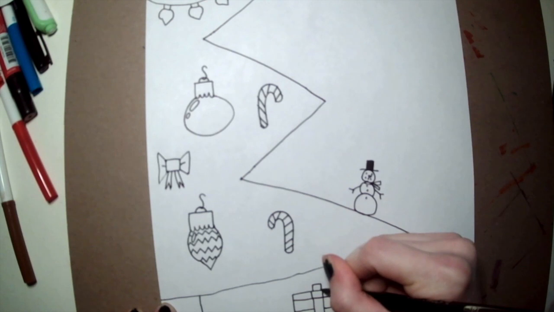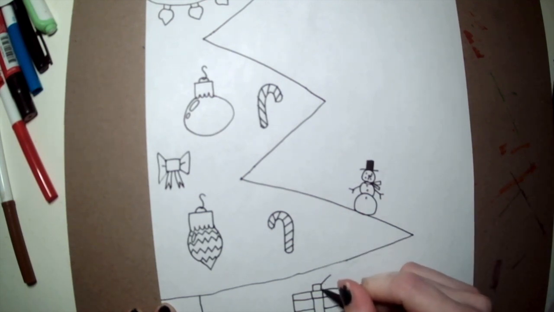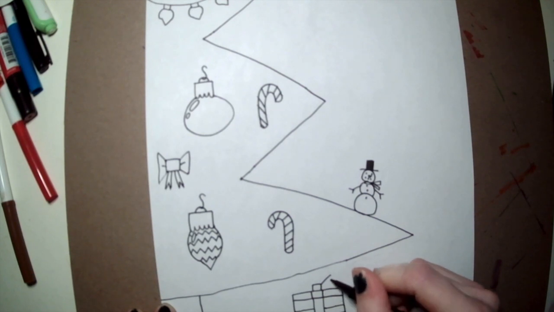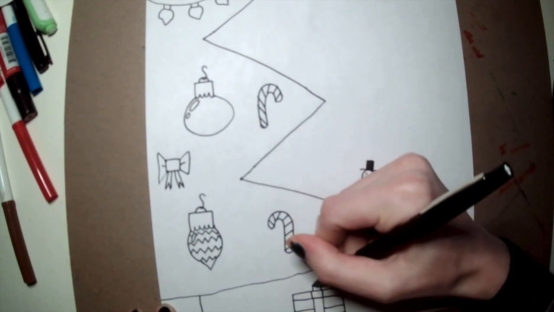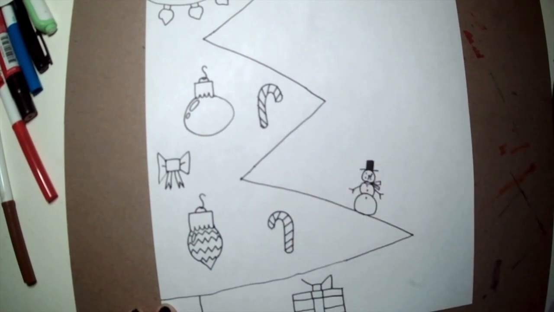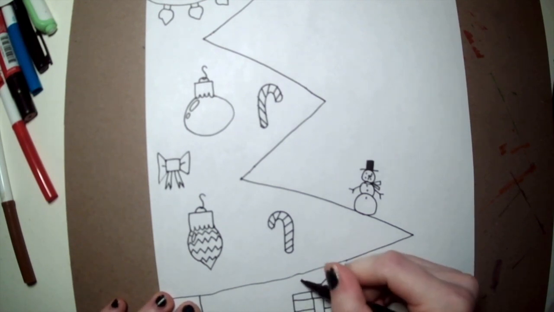I start with my rectangle, then I draw a diagonal line coming up, and because I don't have any room for the diagonal line down here, I can just go ahead and connect my bow to the top of the present. Let me show you again. I draw a diagonal line going up, and then all I have to do is connect the top of my diagonal line down to my present.